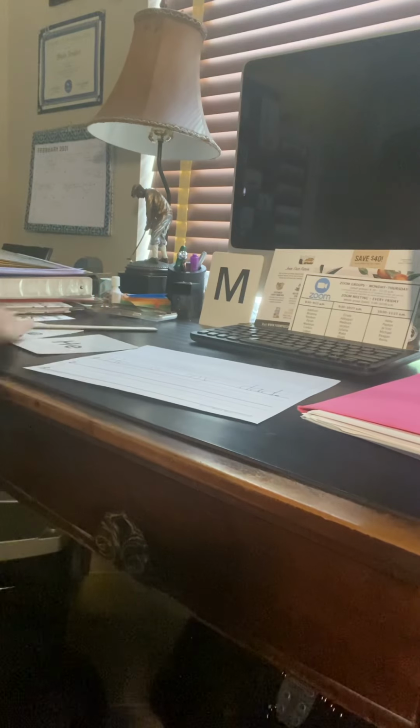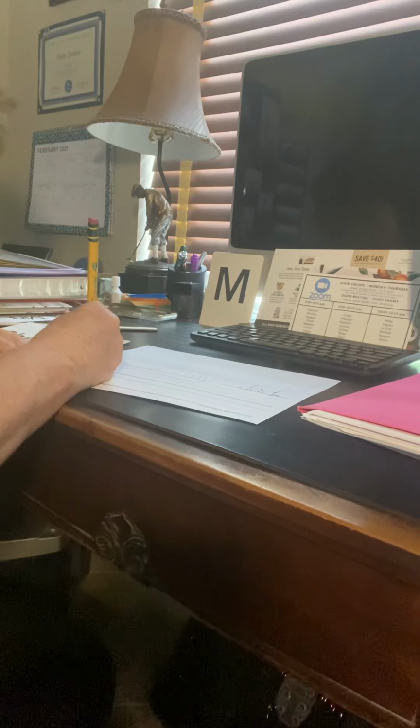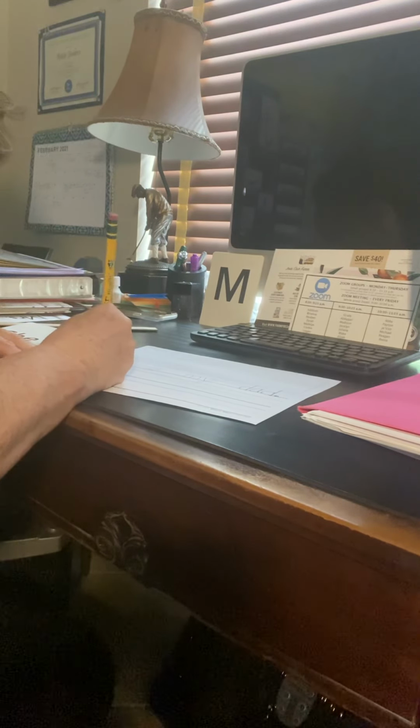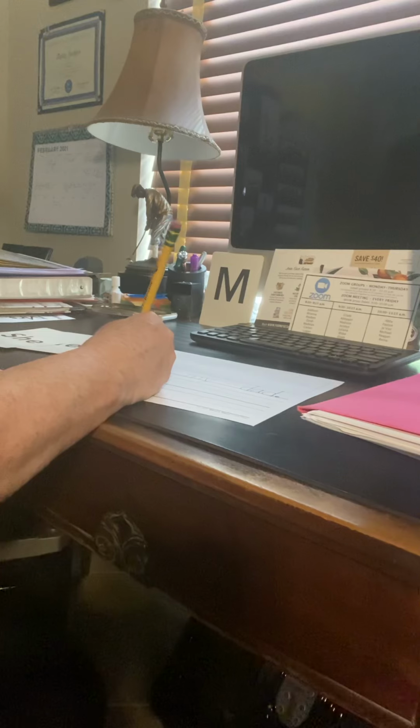Okay, and then I'm going to say she, and remember, it's just like he, H-E, but we put an S in front of it. And I'm going to use a capital S, 2-finger space, or use a ruler, or use that popsicle stick I gave you.